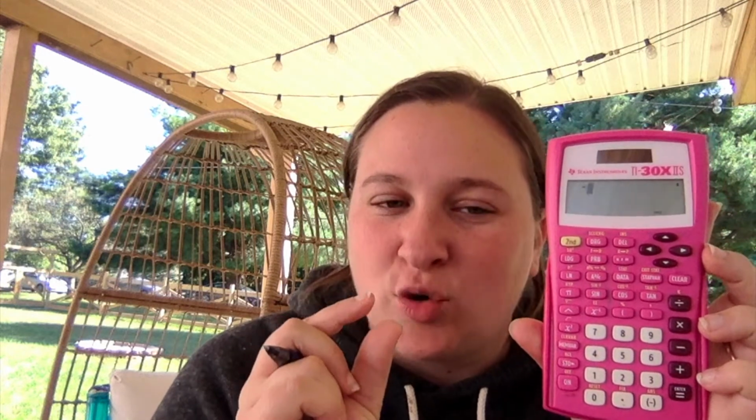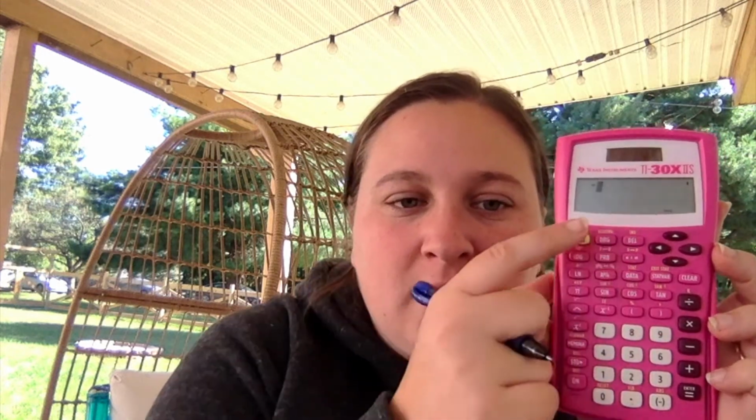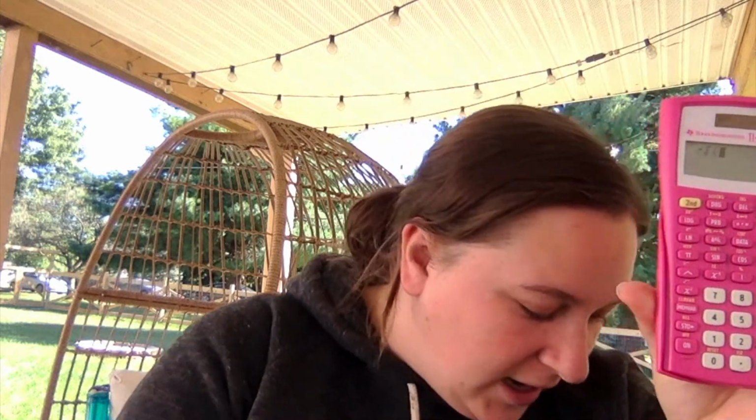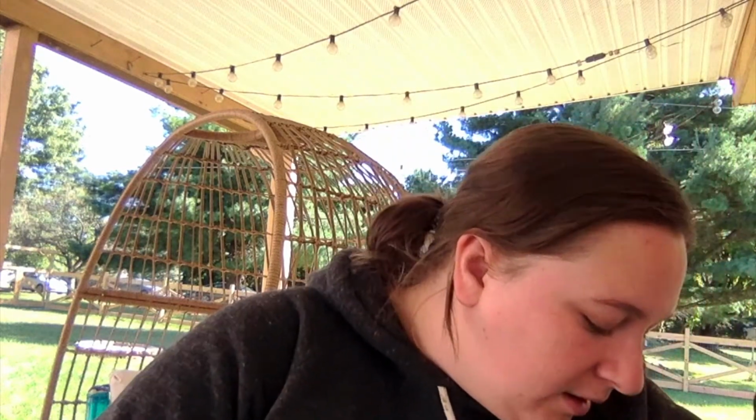So if you have a negative number that you're putting in first, you want to use the negative button, which is kind of shorter than the minus button. You're going to hit second x squared to get the root. So this placement matters here. The negative is on the outside of the root, and now we're going to type in that 25, close the parenthesis, hit enter, and we get that the answer is negative 5.